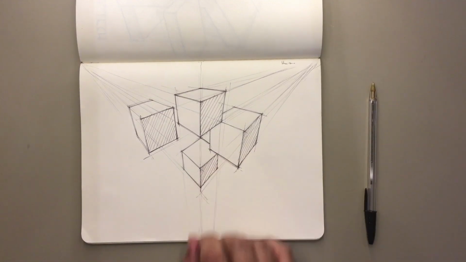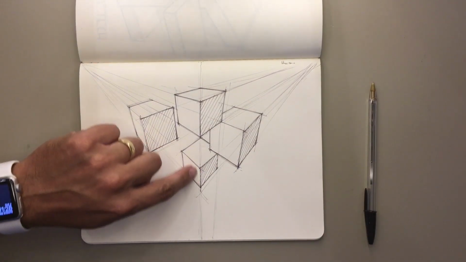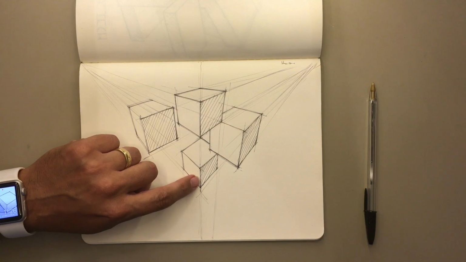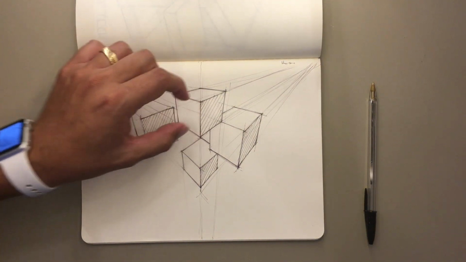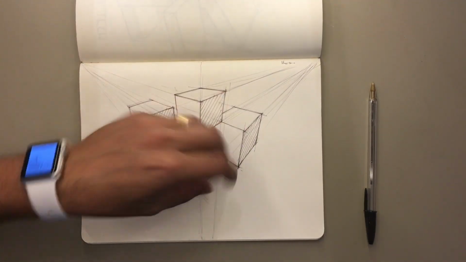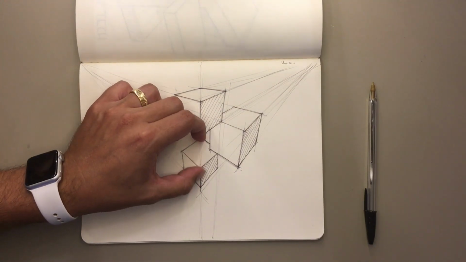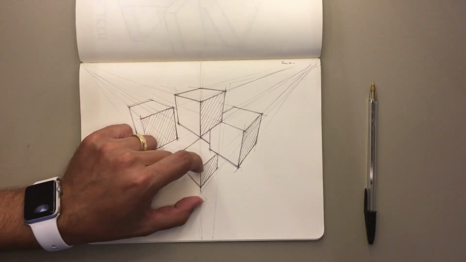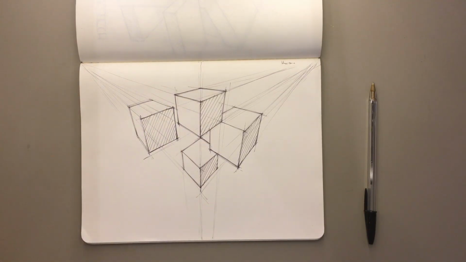But you see how the front edge, that leading edge, is starting to get smaller here, it's longer here. The whole thing's getting smaller because it's foreshortening, but the top surface opens up and then the sides begin to close down.